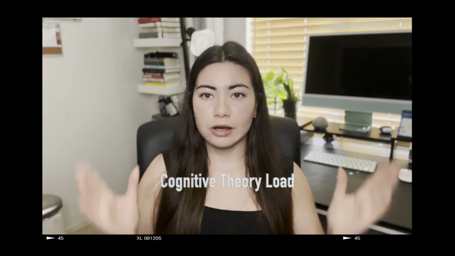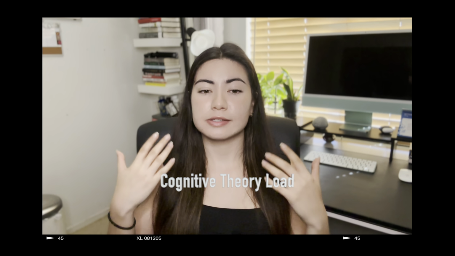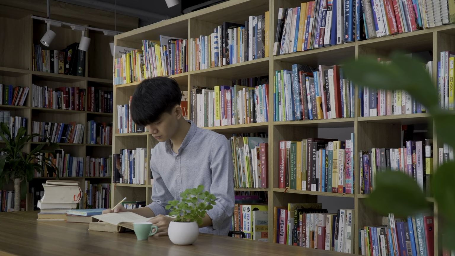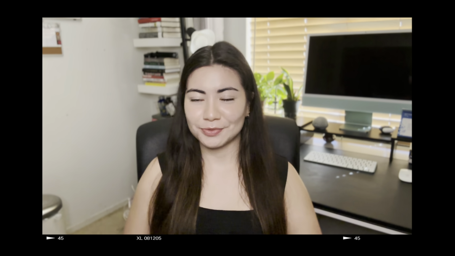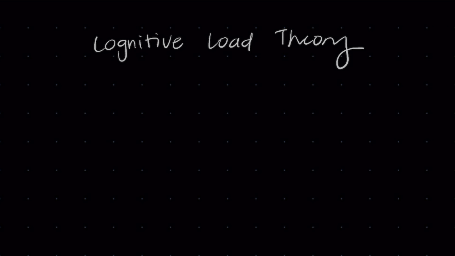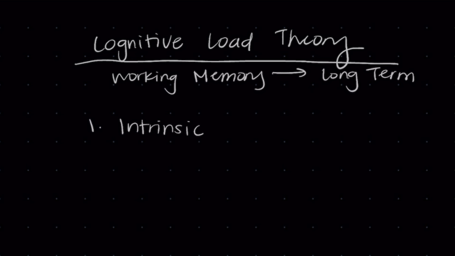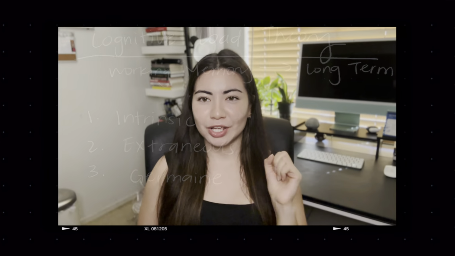So the second real science to learn about goes with the working memory. We have cognitive load theory. Essentially, it talks about the strain or the discomfort that you feel when you have ideas or new information in the working memory and you want to pull it to the long-term storage. There are 3 types of cognitive load: intrinsic cognitive load, extraneous cognitive load, and germane cognitive load. Germane cognitive load is going to be the most important one. But let me discuss a little bit more about all of these.